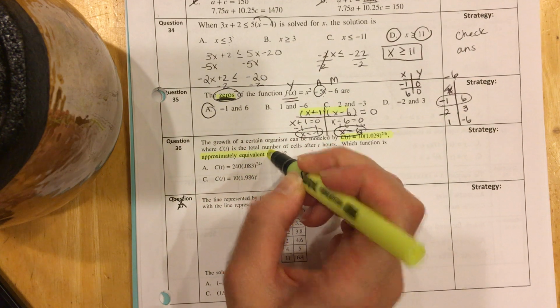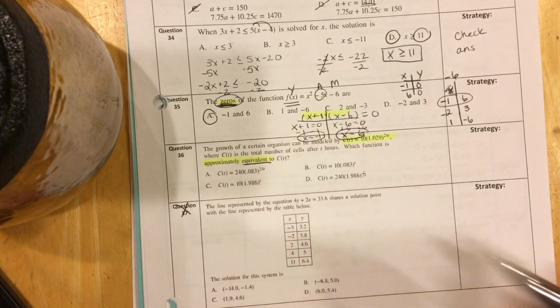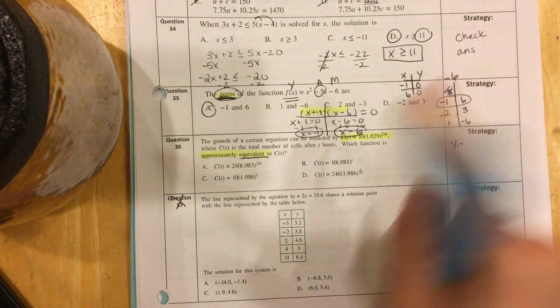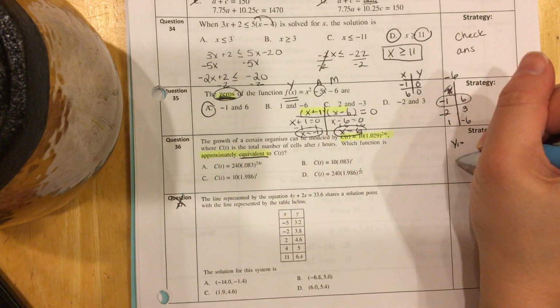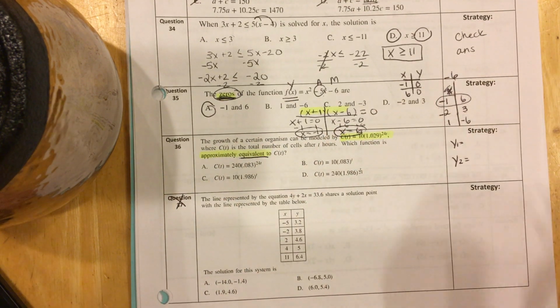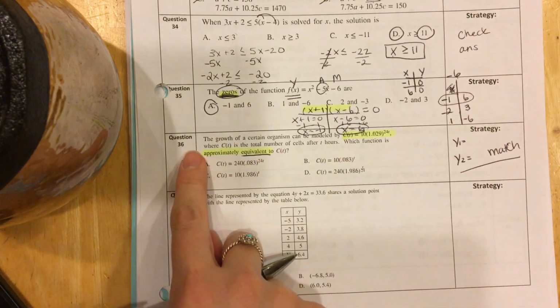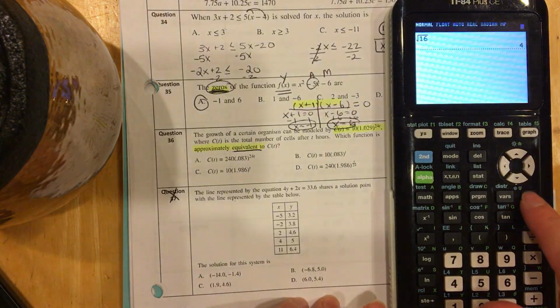So there's that word equivalent again. When you see the word equivalent, and it's a multiple choice question, you can put the equation that they give you in your question in Y1, and then you can put each one of your answers in Y2, and you would go ahead and match these. Now they said it's approximately equivalent, so it's not going to be a perfect match, but it should be close.